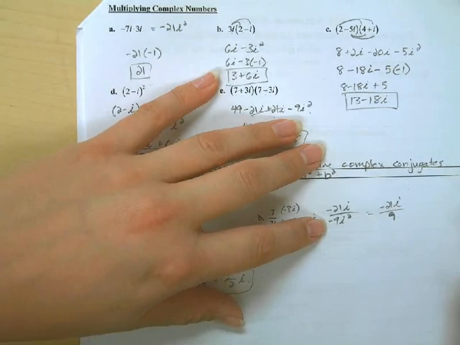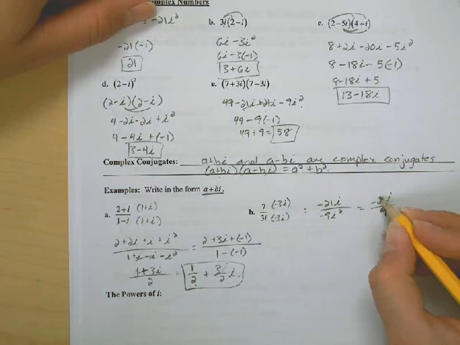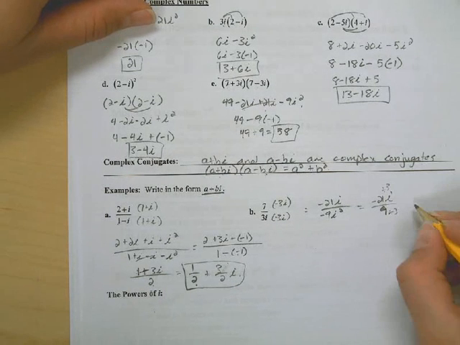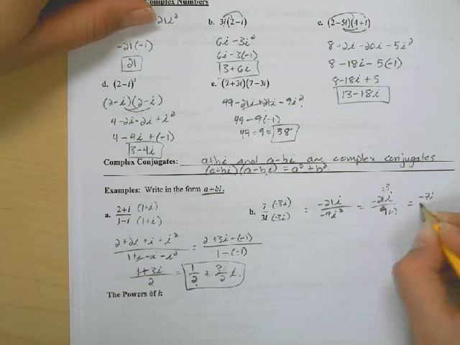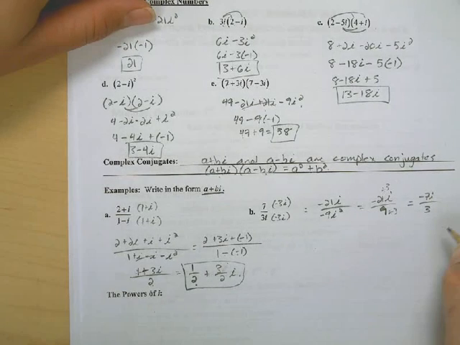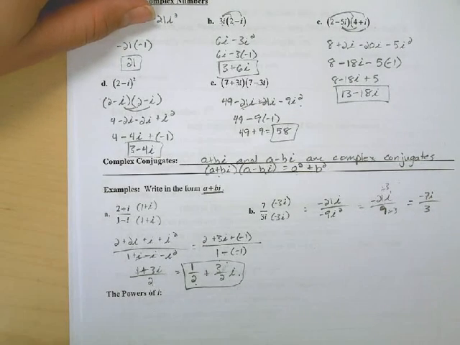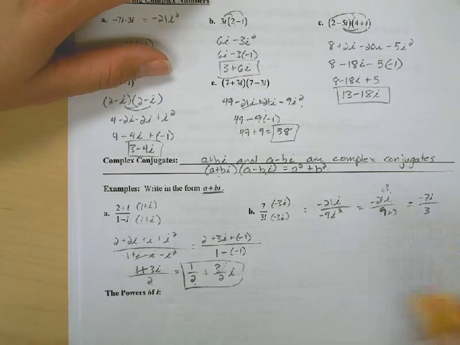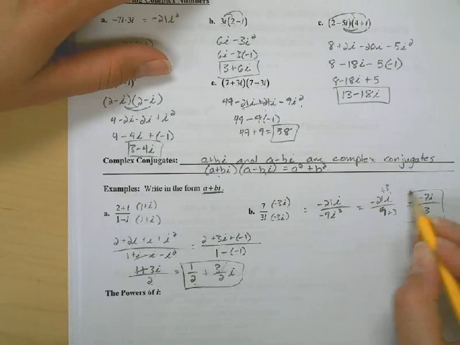And then from there you're just going to simplify, because both of those are divisible by 3. So I would get negative 7i over 3. And here there's no splitting or anything to do because there's just no real part like there was here. Here I had 1 plus 3i. This is just negative 7i over 3, so that's just your answer.